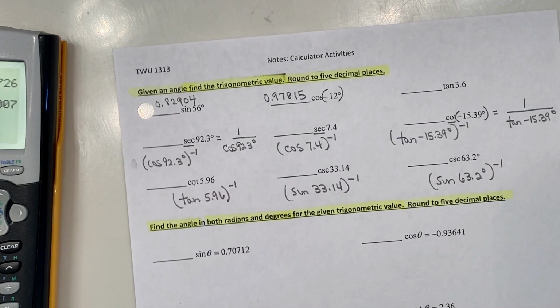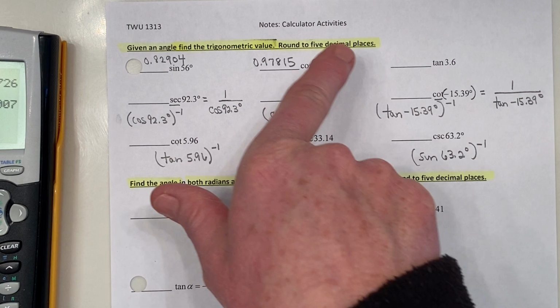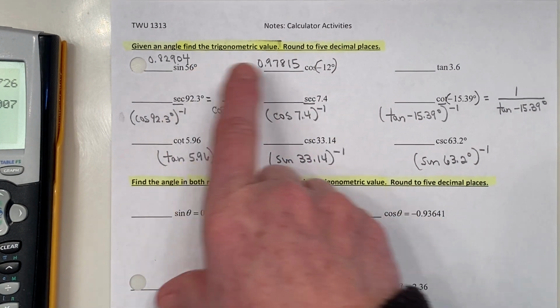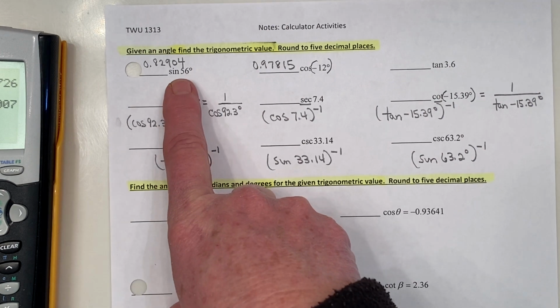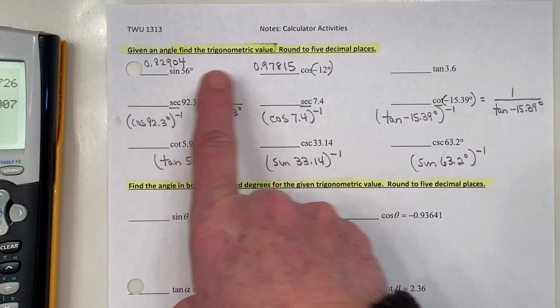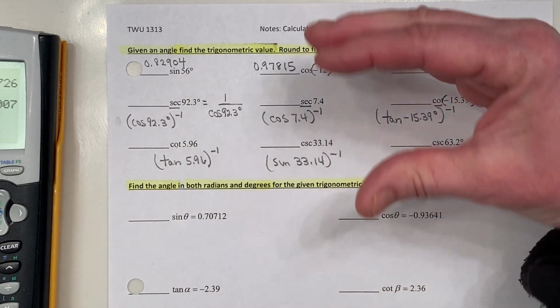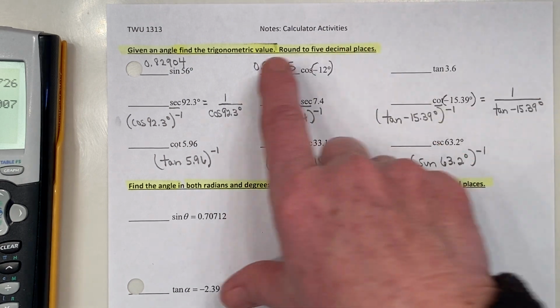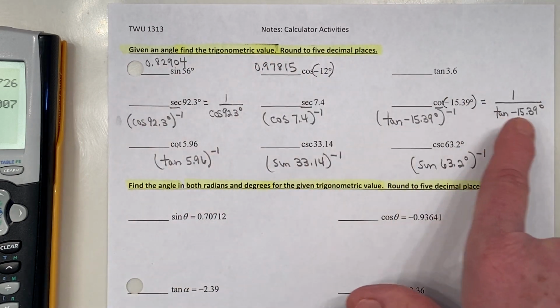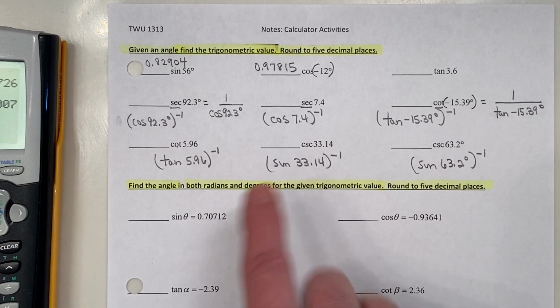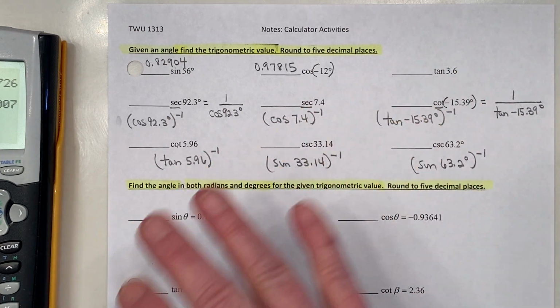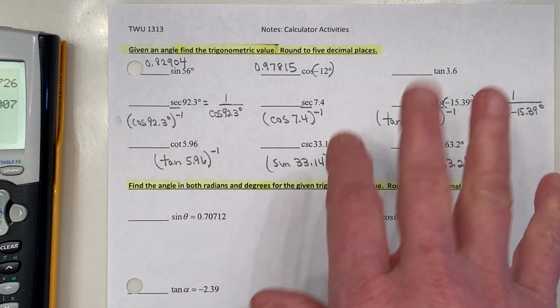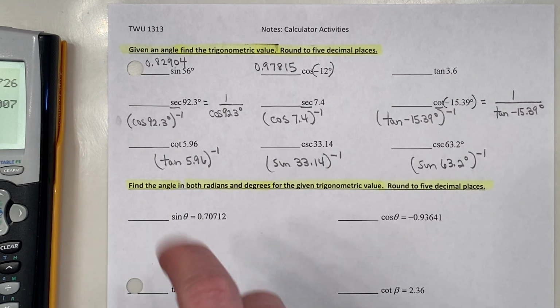Coming back to our second objective. In this first set of problems, notice that we were always given an angle, whether it was in degrees or radians. That was the strategy we took up here to find the value. Notice that all of the answers right here were just numbers. For your answer, you didn't have a degree symbol. It's not radians, because you were given the angle and you were asked to find the value, or the answer.